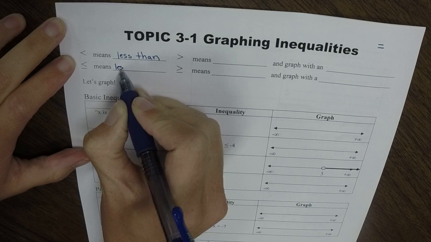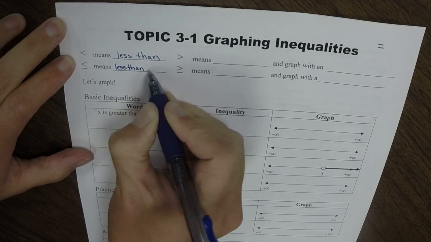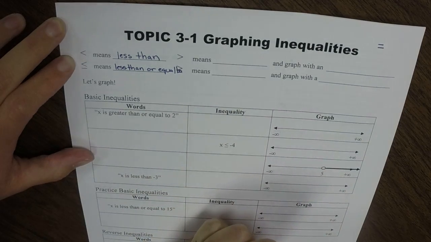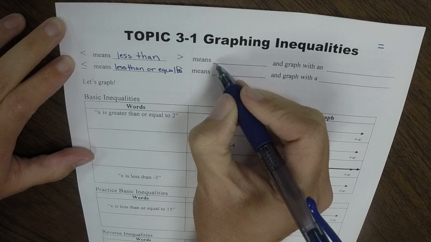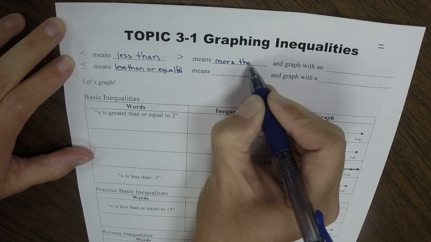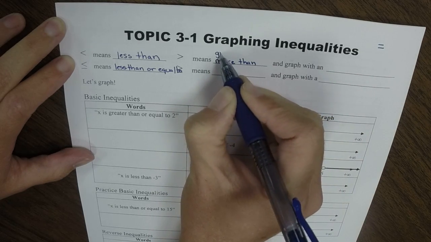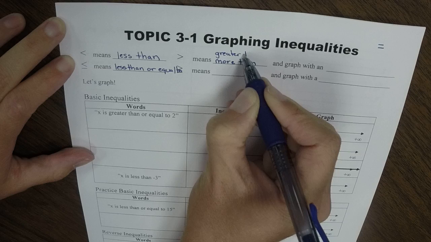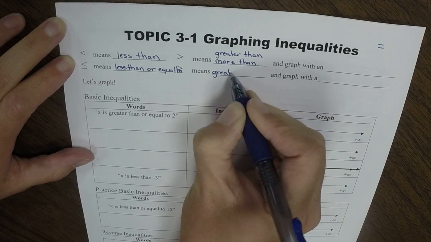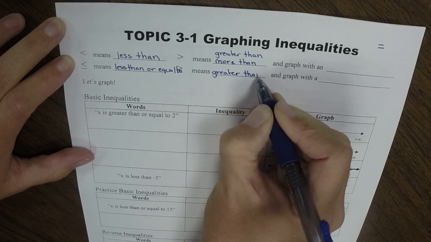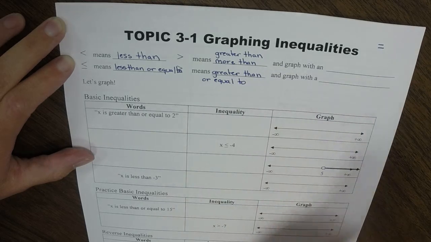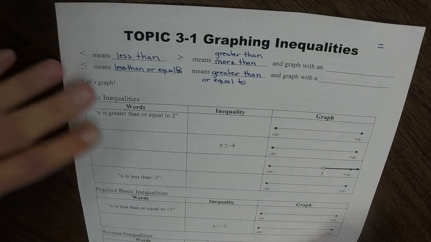So this is less than or equal to, which I didn't really leave enough room to write. Sorry. So then that means this is more than, or greater than. So it could also be greater than, and this would be greater than or equal to. So this is kind of the reminder.